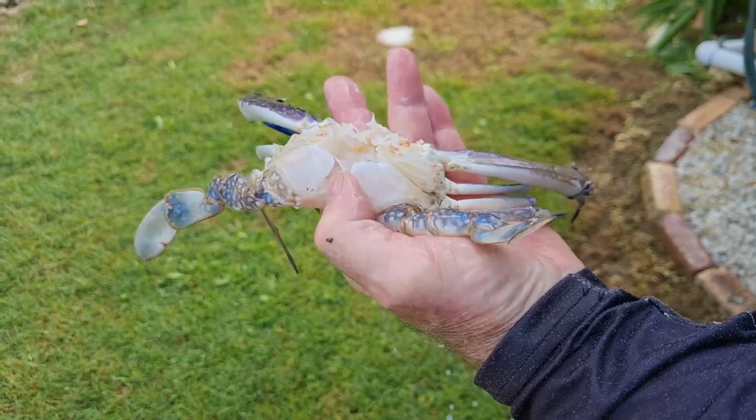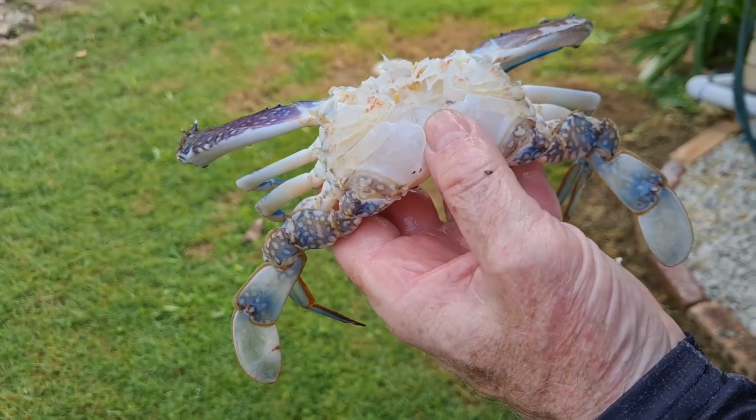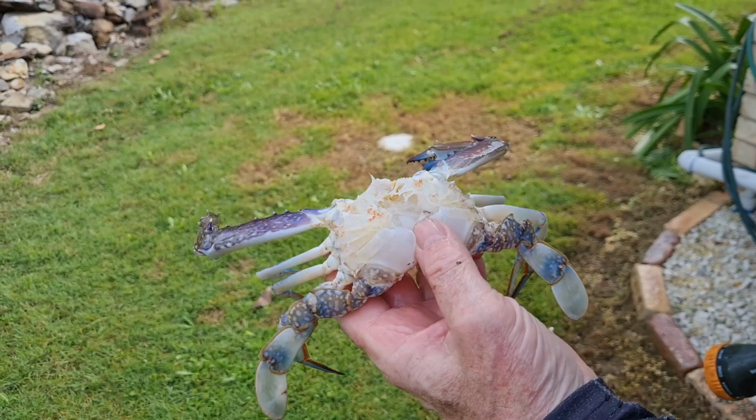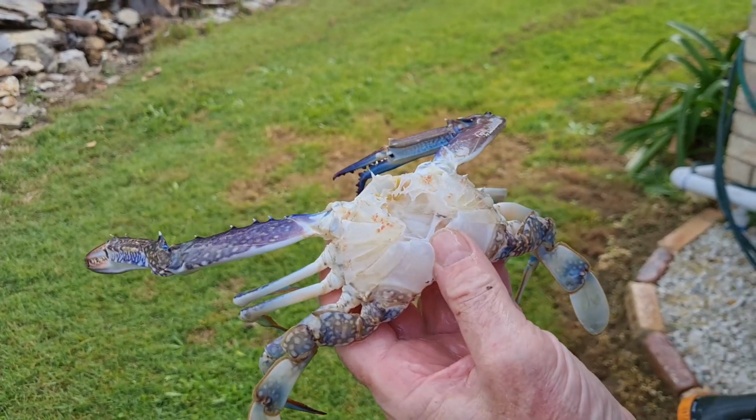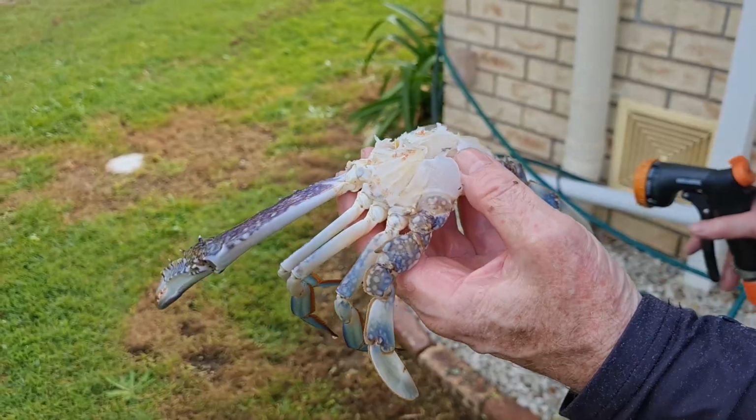Now I prefer doing them this way. A lot of people cook them with the shell on and all the guts in them. We've tried it both ways, and my wife and I both reckon that they're better this way. Much better. My wife's nodding her head there.